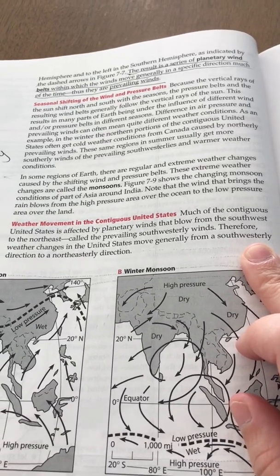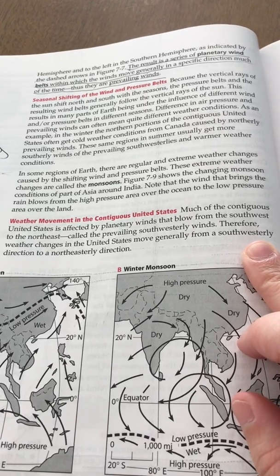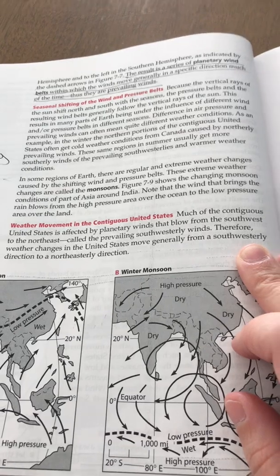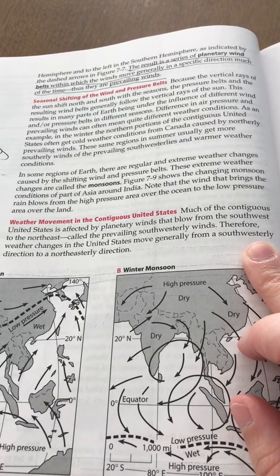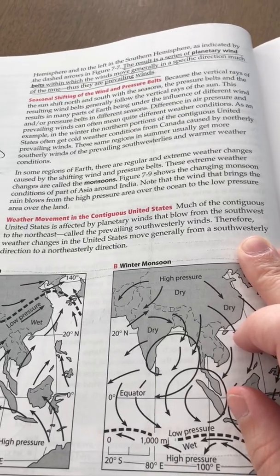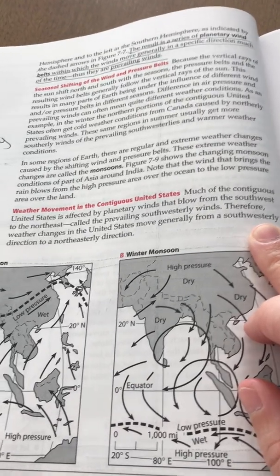These same regions in summer usually get more southerly winds of the prevailing southwesterlies and warmer weather conditions. In some regions of Earth, there are regular and extreme weather changes caused by the shifting wind and pressure belts. These extreme weather changes are called the monsoons.